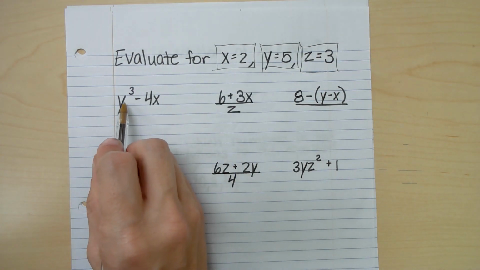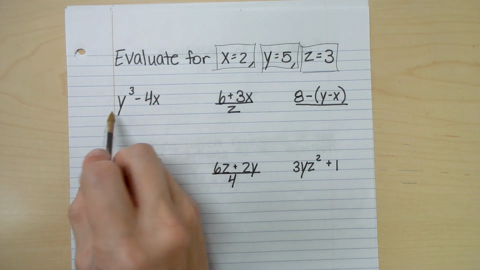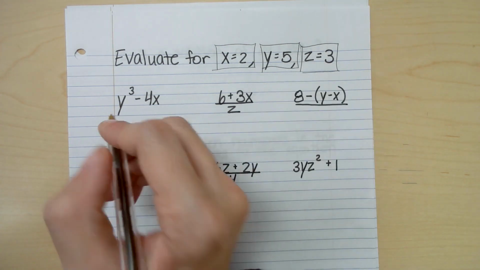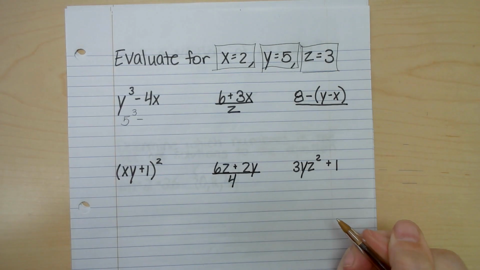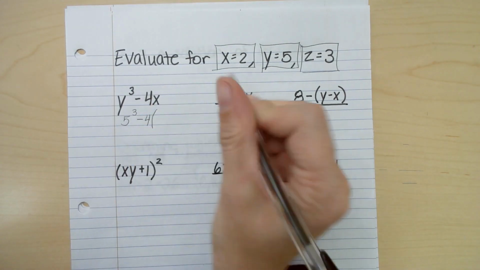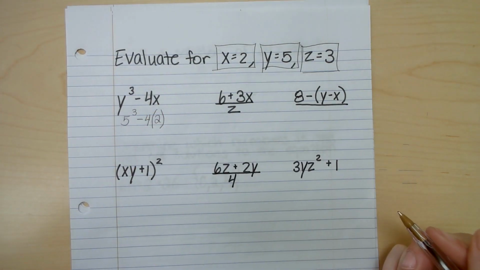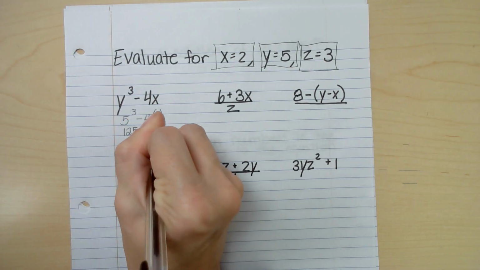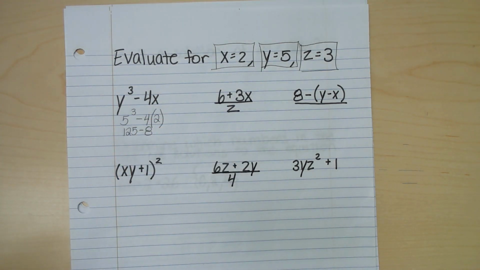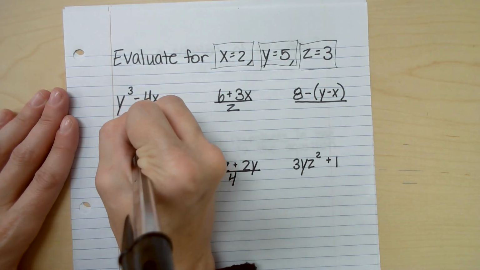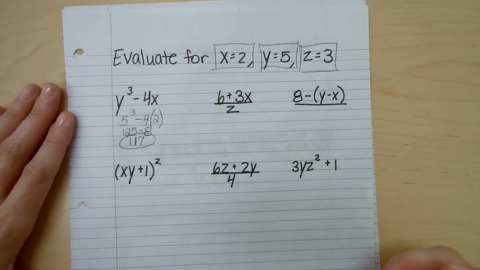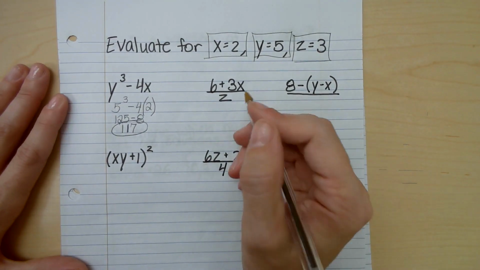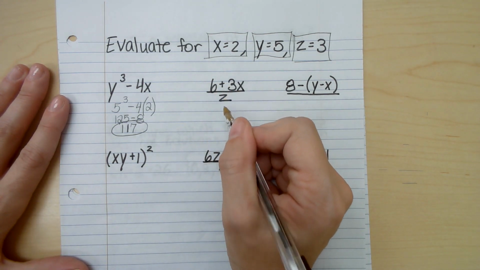So for example, our first question, y cubed minus 4x. So I'm going to replace the y with 5. So 5 cubed minus 4, and the x is 2. So 4 times 2. Now 5 cubed is 125 minus 4 times 2, which is 8. Now, from here, we do 125 minus 8, and we get 117. That is our answer.